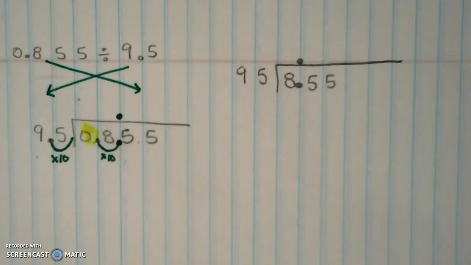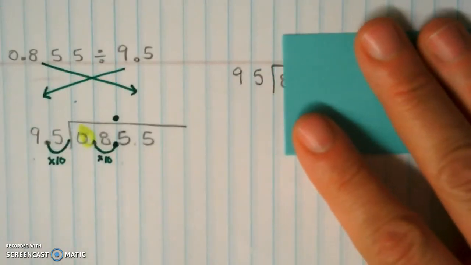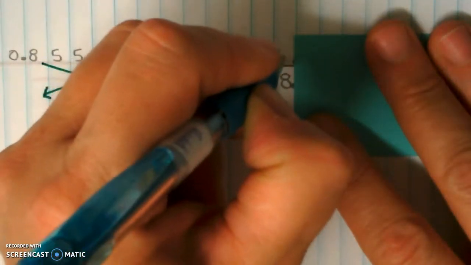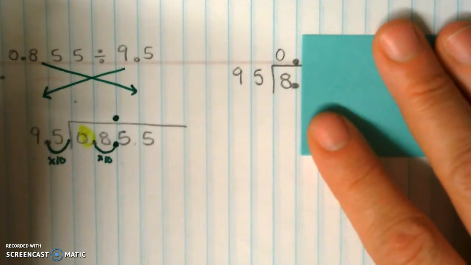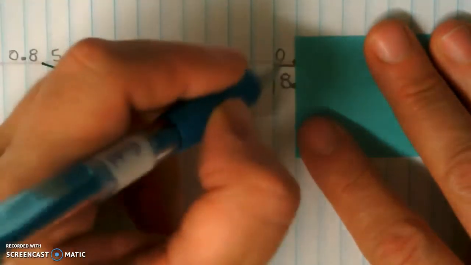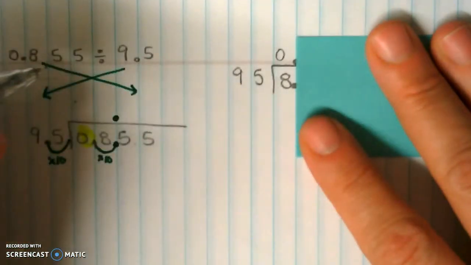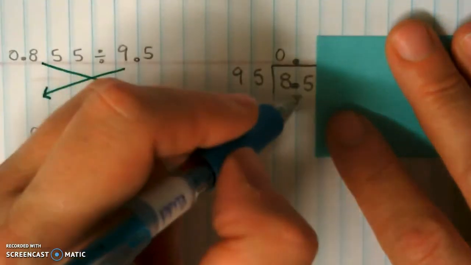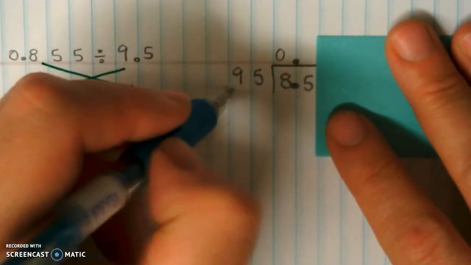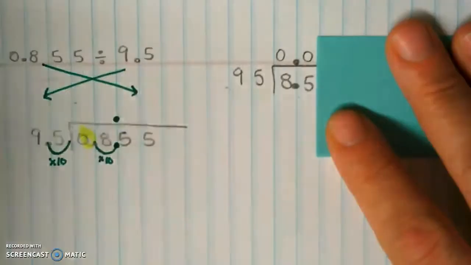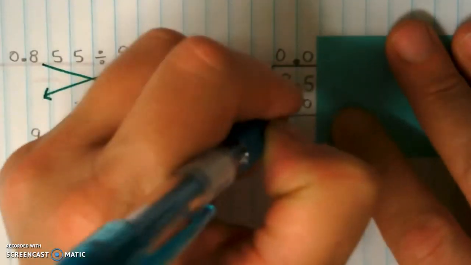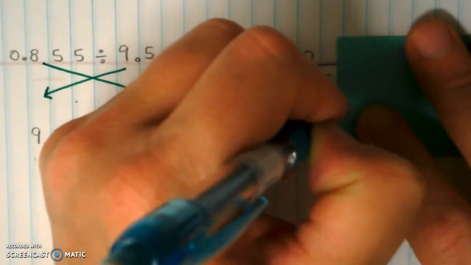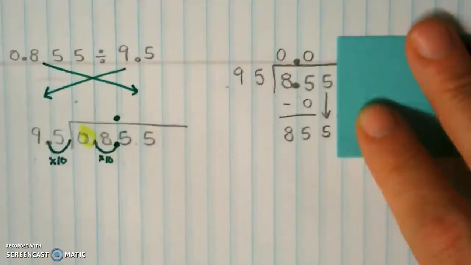All right, well, let's get going. If I have 8, I cannot take away 95. Can't do it. Now, if you want to put that 0 there because there's a decimal coming up next, you can. It's not necessary, but a lot of times we'll have a 0 there to the left of the decimal. Now, this next 0 is going to be important, though. If I have 85, I cannot take away 95. 0 times. 0 times 95 is 0, and 85 minus 0 is 85. Well, now we're going to drag down that next number.